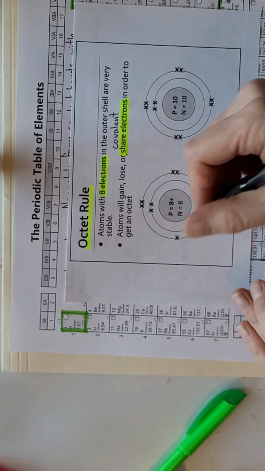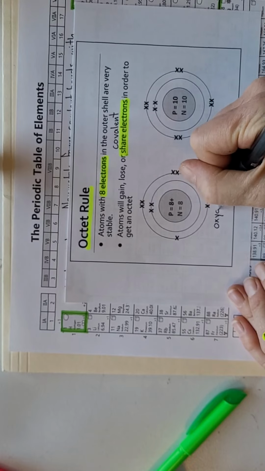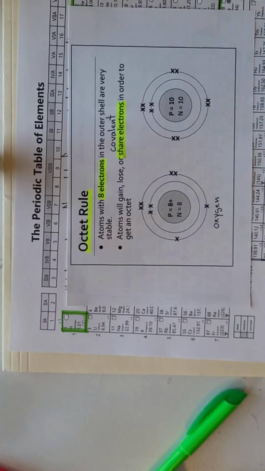So this is our oxygen atom again, with its 6 valence electrons.